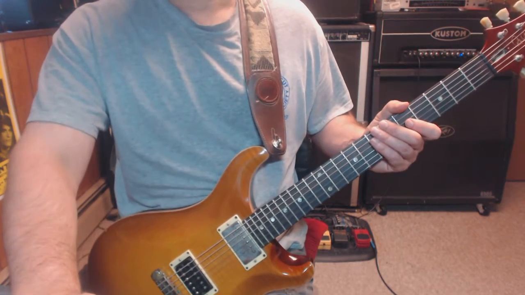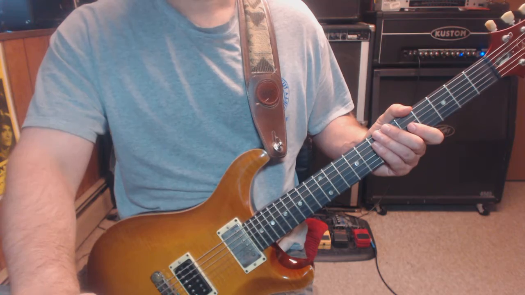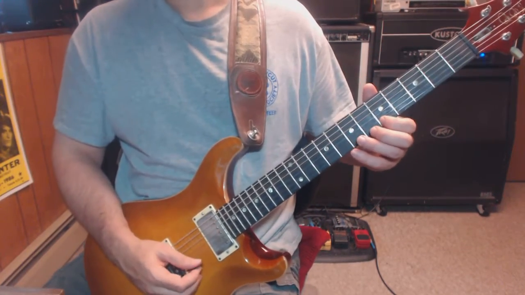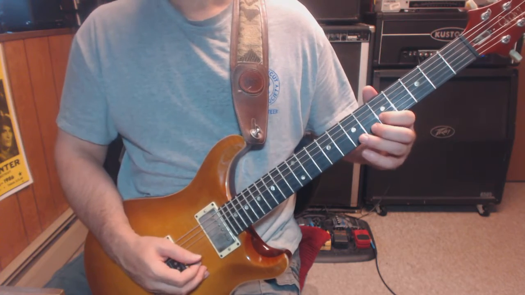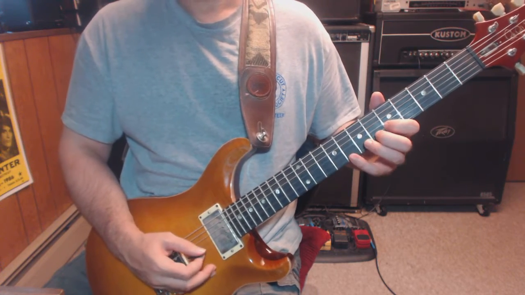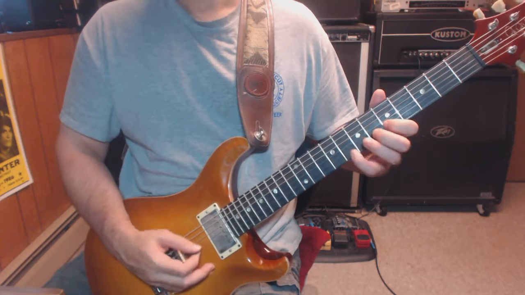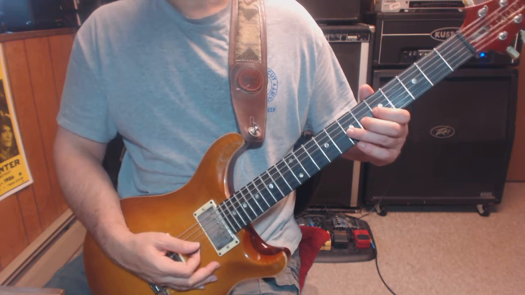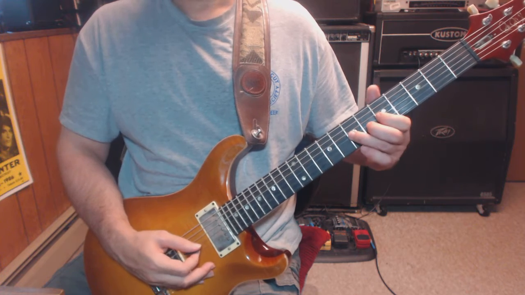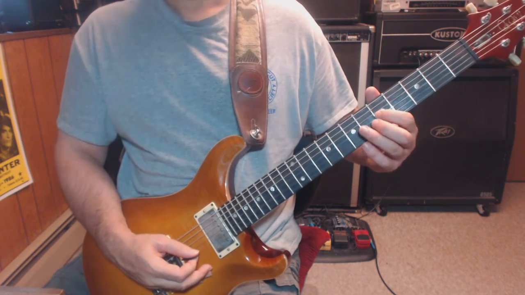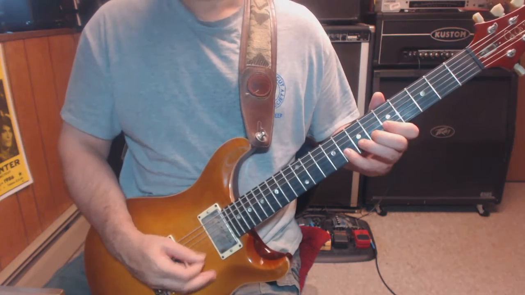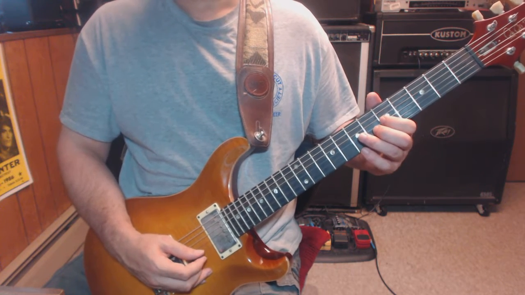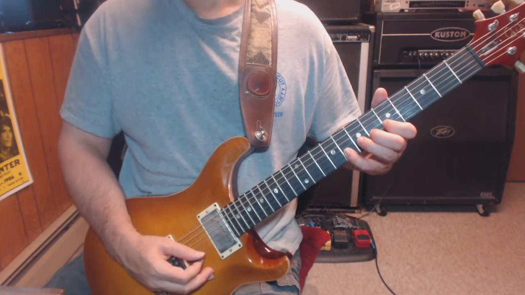So let me show you how that works. So here we go. So chord tone. You can go back to chord tone. See? So see how it caused tension? And see how it resolves? Non-chord. Resolve it. The tension tone.